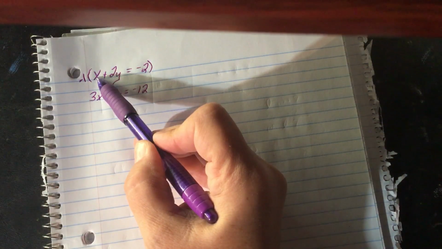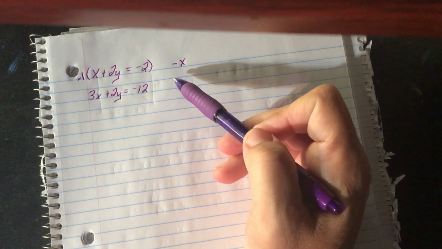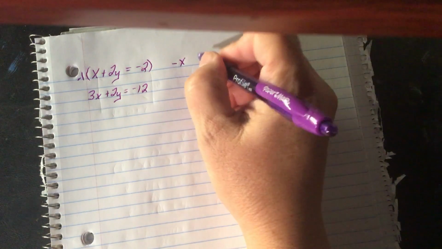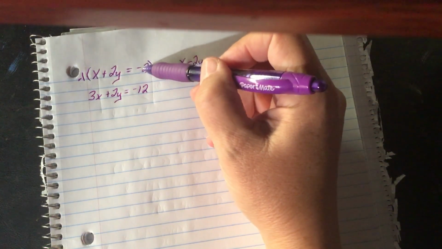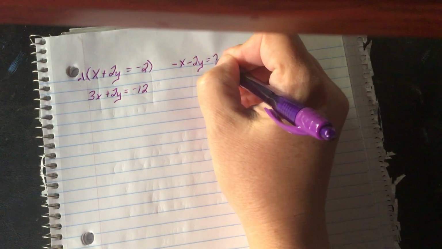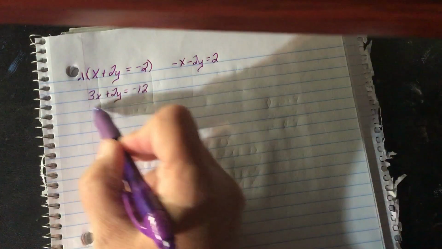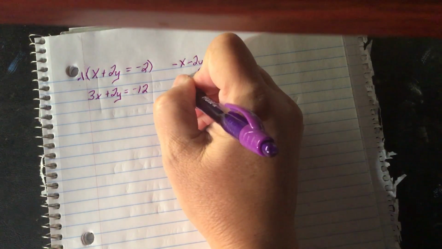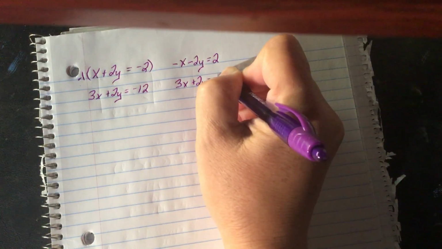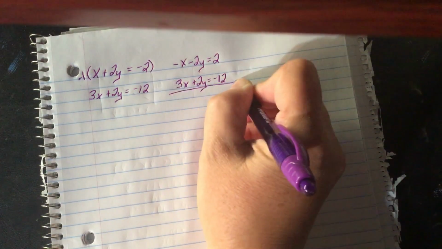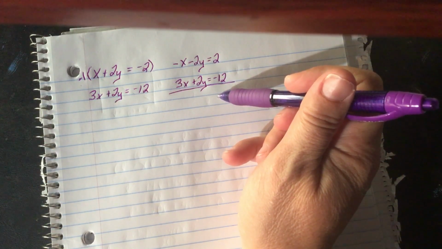So -1 by x gives me a -x. -1 times 2 gives me a -2y. -1 times -2 gives me a +2. Now, I am not multiplying the bottom one in this case. Now, if everything works out, when I add these two together, one of my variables disappears.